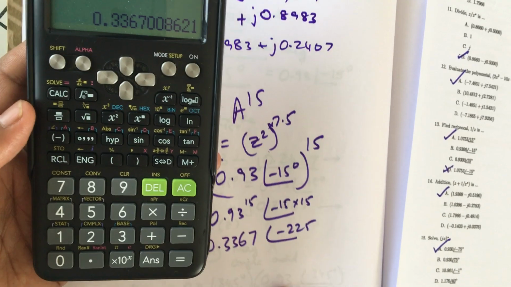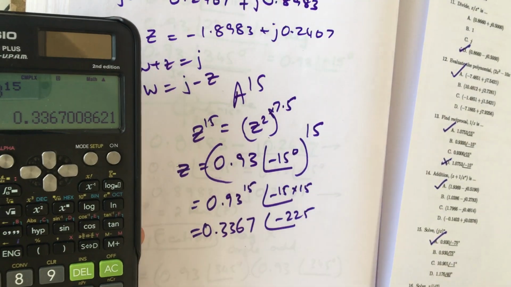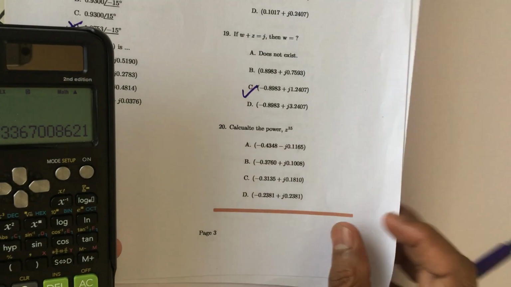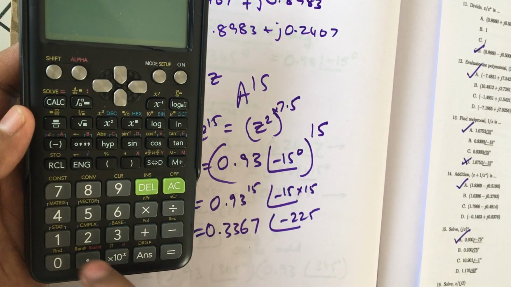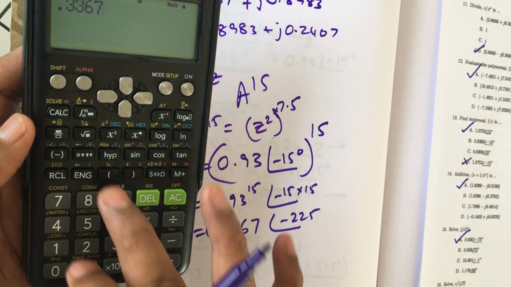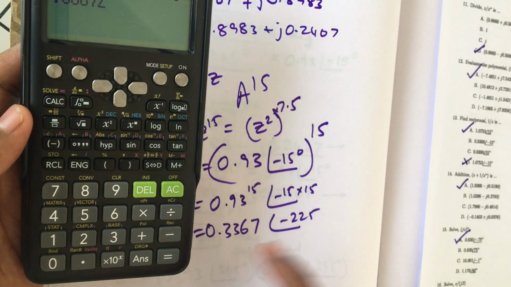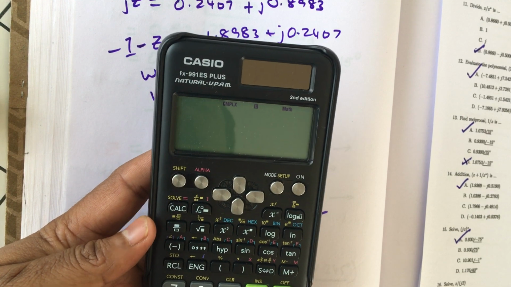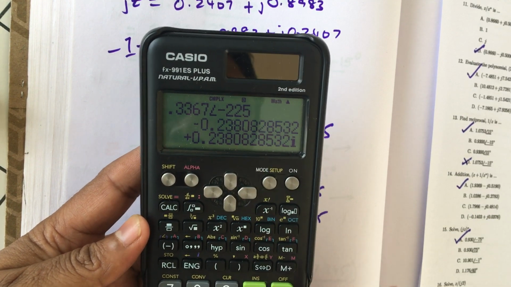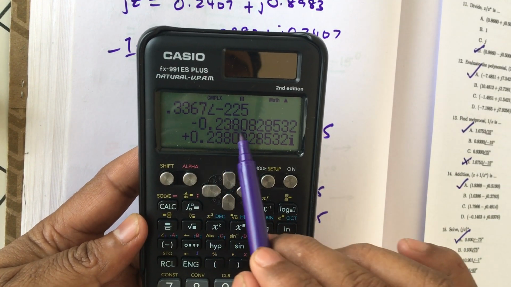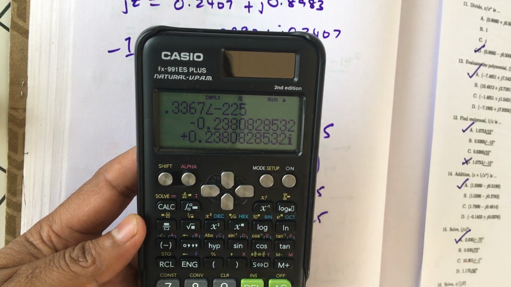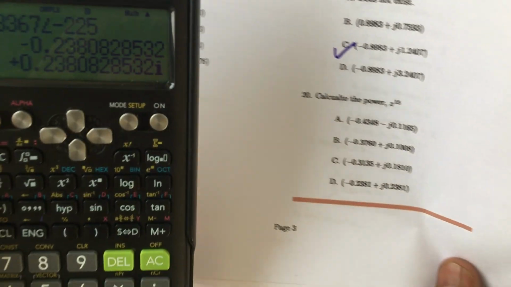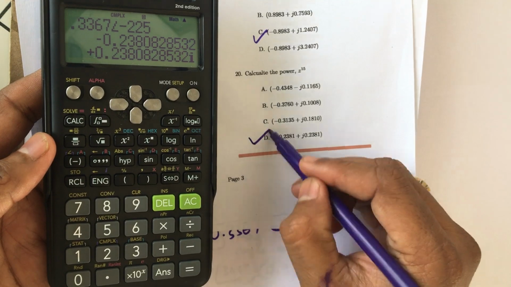0.3367. Now I got this answer, but in the question they are asking for the rectangular form. So let me convert that: 0.3367 angle minus 225 degrees. I convert it and I get the answer, minus 0.238 plus 0.238. That is the answer, which matches with D.